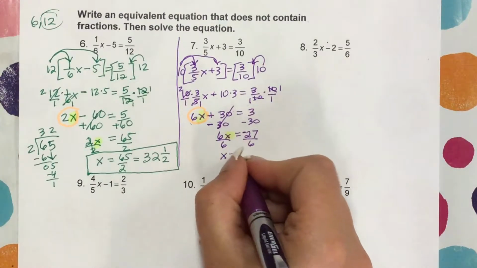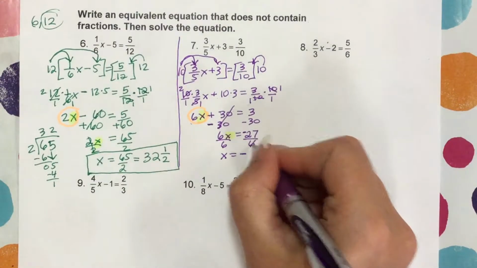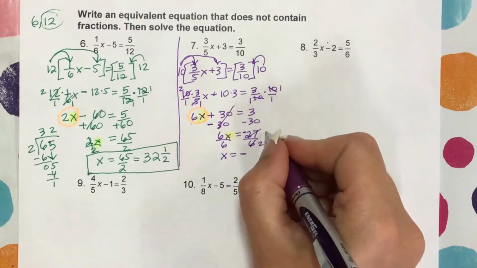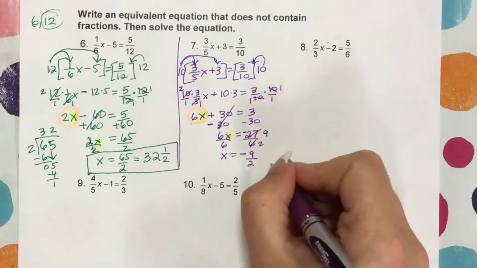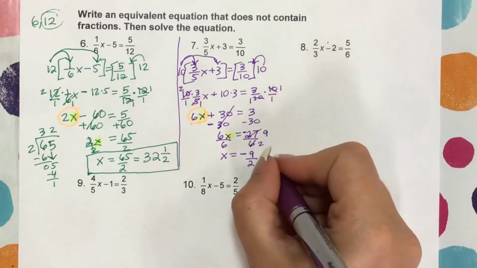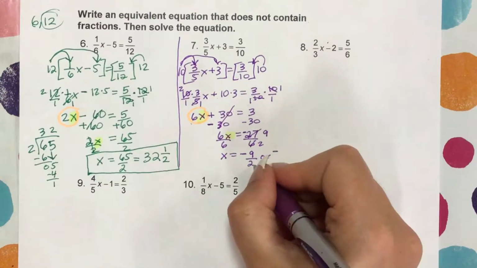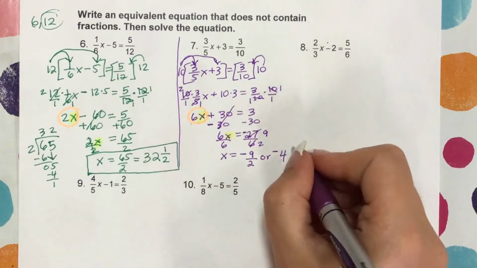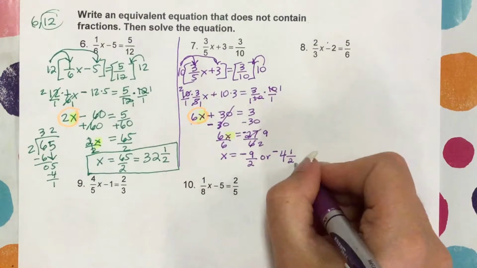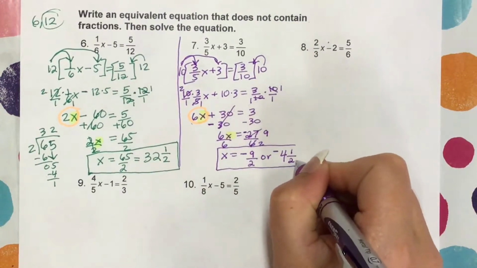I end up with x equals negative, and I think this one I can reduce a little bit. I think that 3 goes into both of those. 3 goes into 6 2 times, and 3 goes into 27 9 times, so my answer would be negative 9 over 2, which is an improper fraction, which I could write as a mixed number, and it would be negative 2 goes into 9 4 times, because 2 times 4 is 8, and then there would be 1 left over, and you just keep that same number on the denominator. So that would be the answer right there for that one.